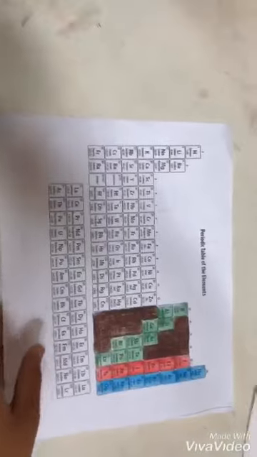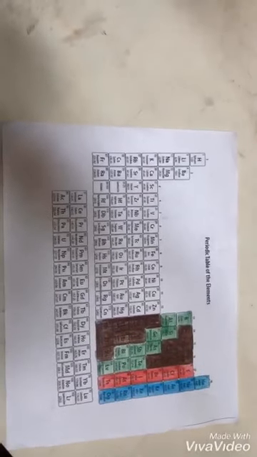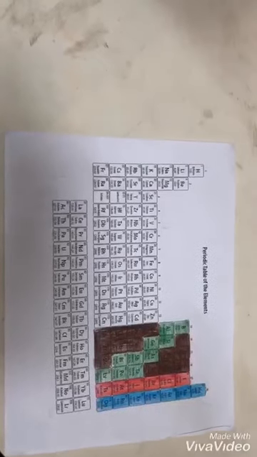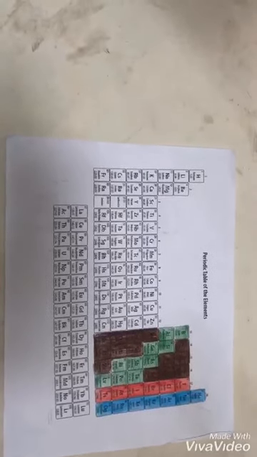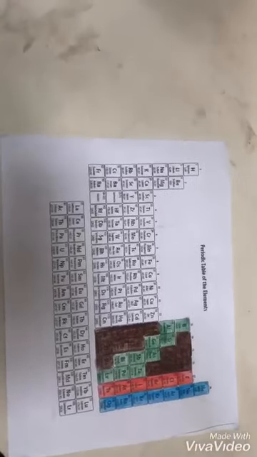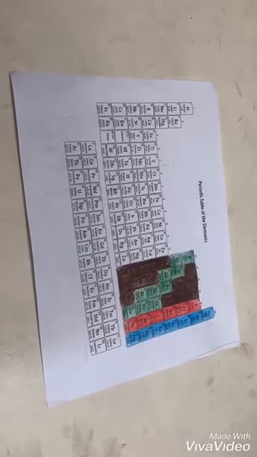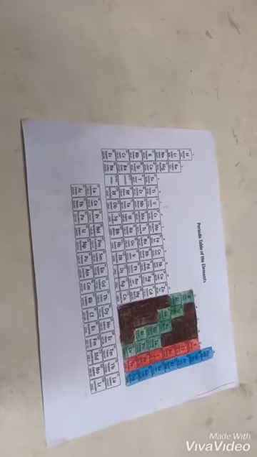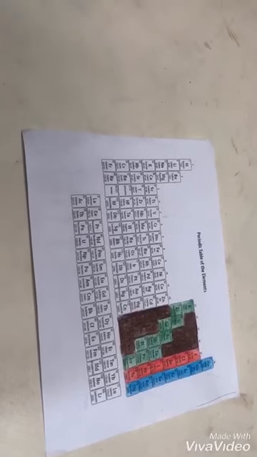The elements in the middle of the table are called transition elements because their properties change from metallic properties to non-metallic properties. The table is also arranged in vertical columns called groups or families and horizontal rows called periods. Each arrangement is significant. The elements in each vertical column or group have similar properties.